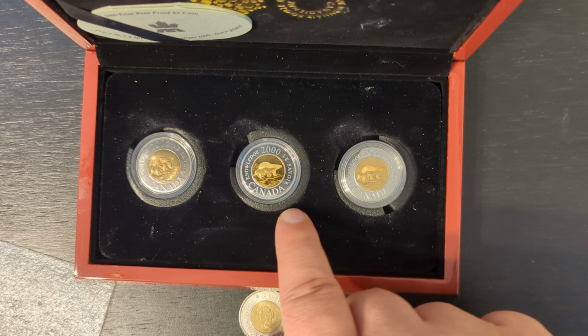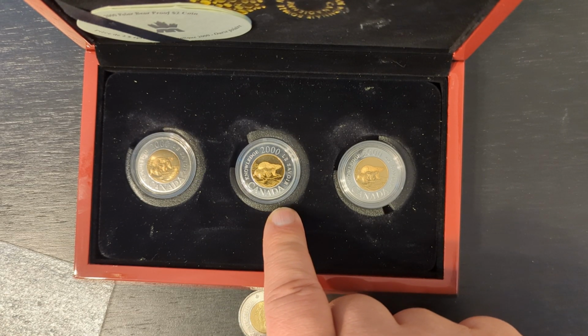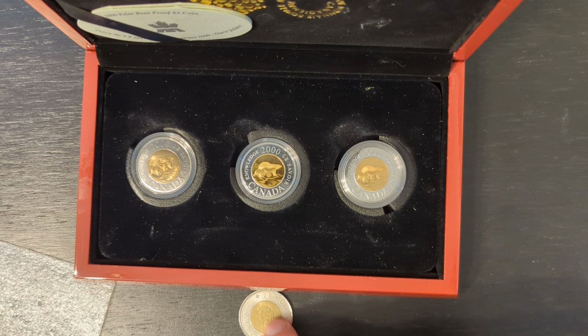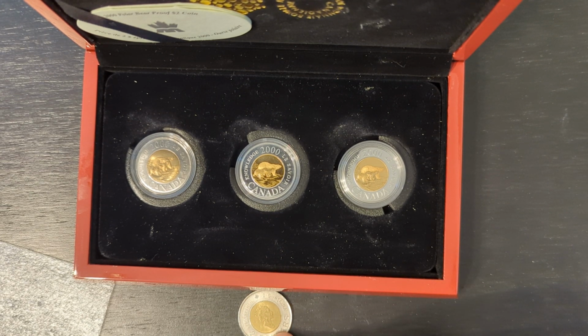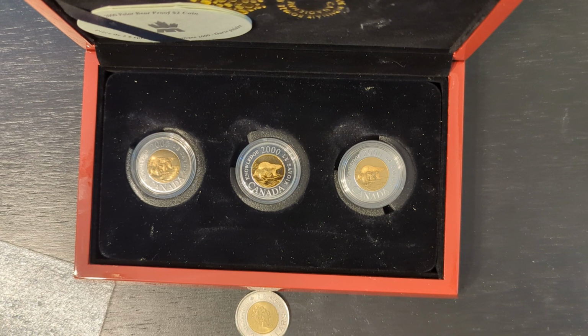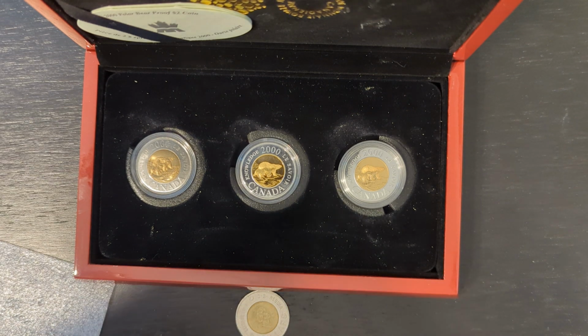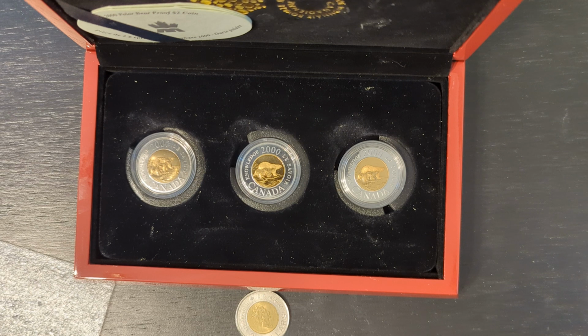Comparing the coin to standard examples of the 2000 Toonie without errors can help highlight the presence of a die chip. The error coin will show an irregular raised area at the bottom of the S that is not present on normal coins. Error coins, including those with die chips, are of significant interest to numismatists and collectors because they represent anomalies in the minting process. Each error coin is unique, adding to its allure.